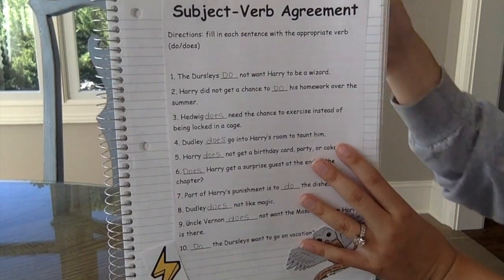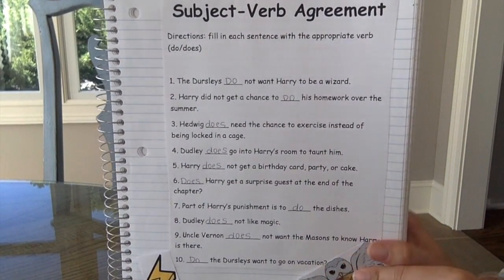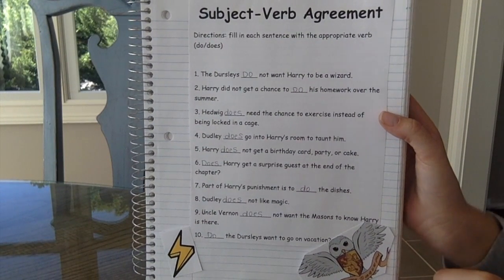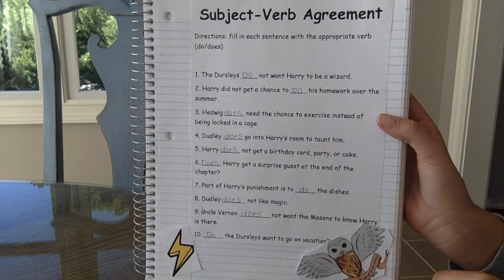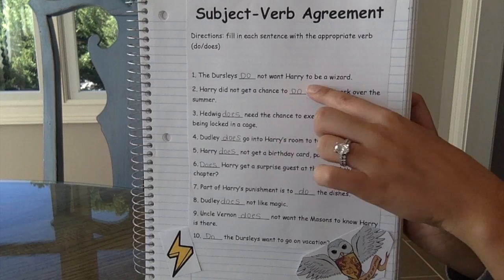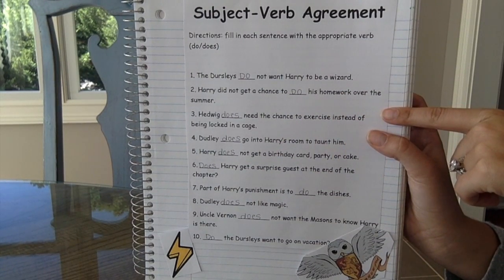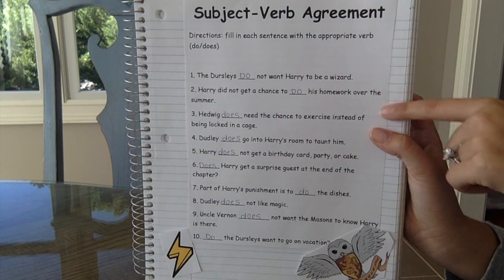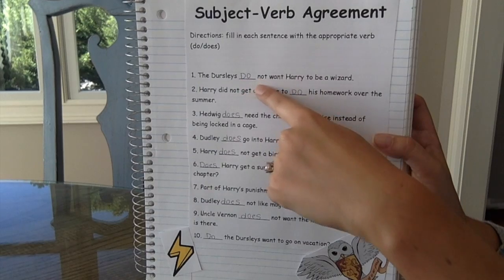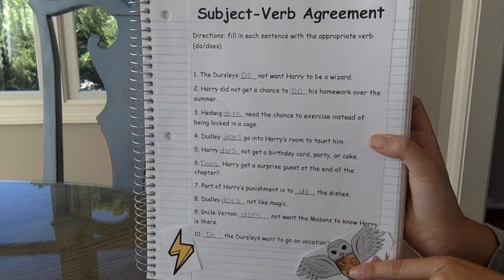Last page of the interactive journal was about subject-verb agreement. Now, I thought this would be a great way to address syntax. The exact grammar we were targeting in this worksheet was the words do and does. So they had to read each of these sentences and fill in the correct word. Is it do or is it does? And all of these words pertain to Harry Potter Chapter 1. So, for example, the Dursleys do not want Harry to be a wizard. And it just goes on and they get to fill it in.